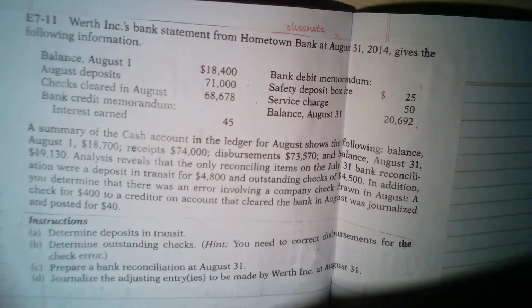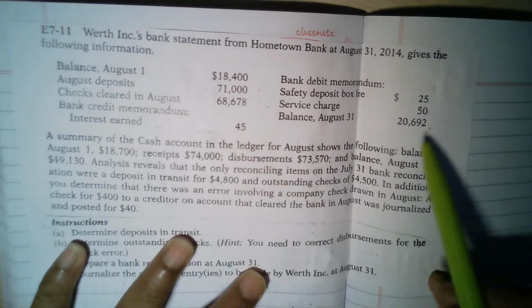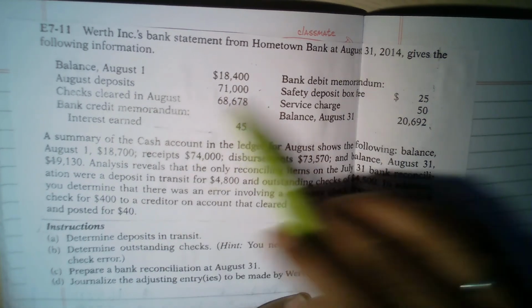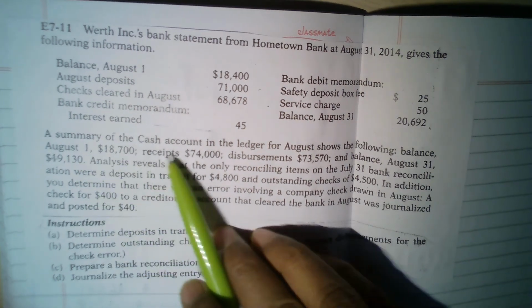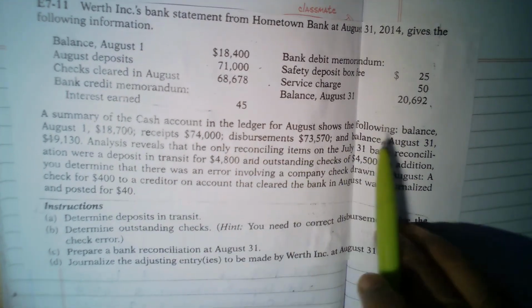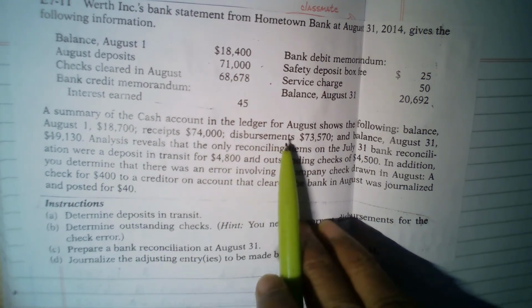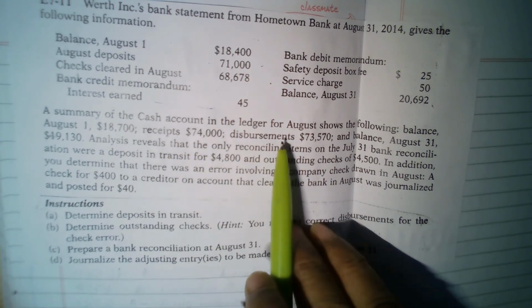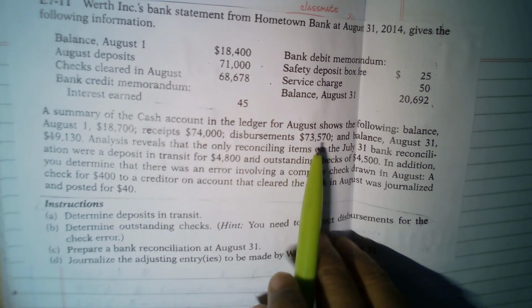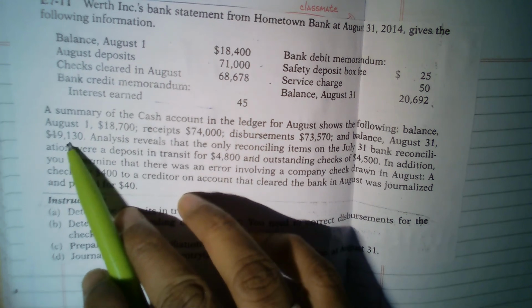So at least we come to know that this is a bank statement, and the bank statement does not have any errors, and we understand what is there in the bank statement. Meanwhile, the summary of cash account is given. All these details are given: the balance on August 1st, and receipts and disbursements. Receipts means what the company received, and disbursements means what the company paid to its customers and third parties and suppliers, etc. And the balance is given.